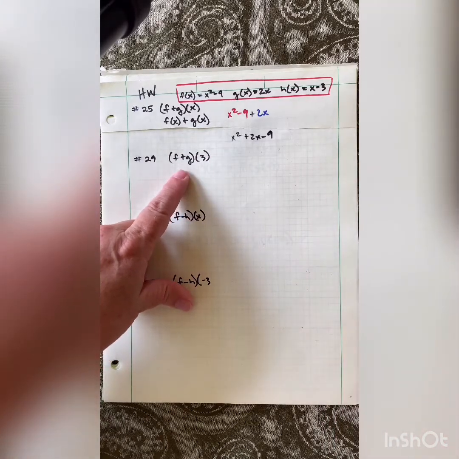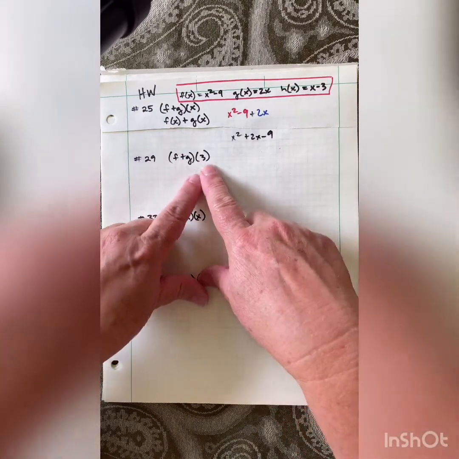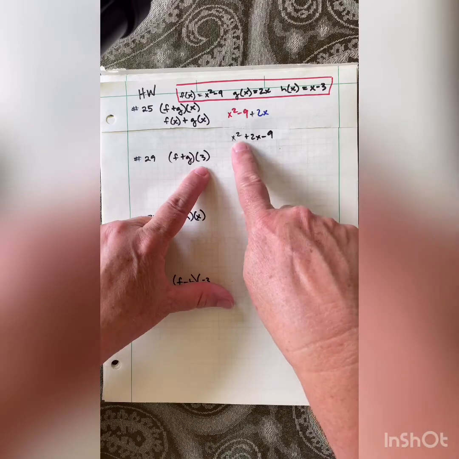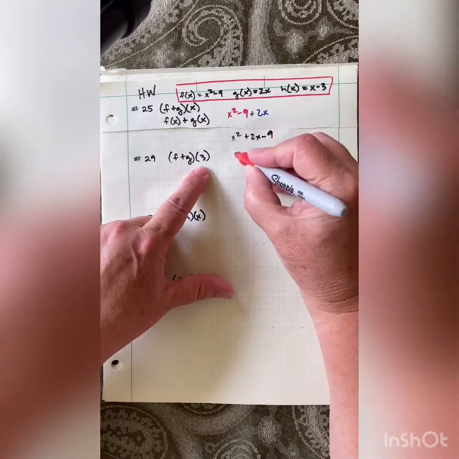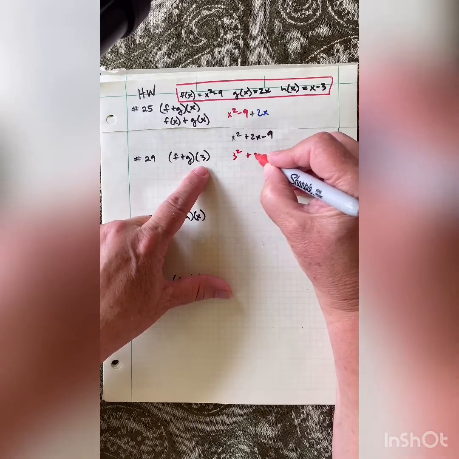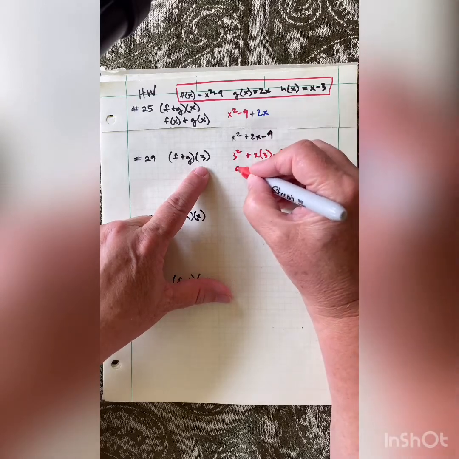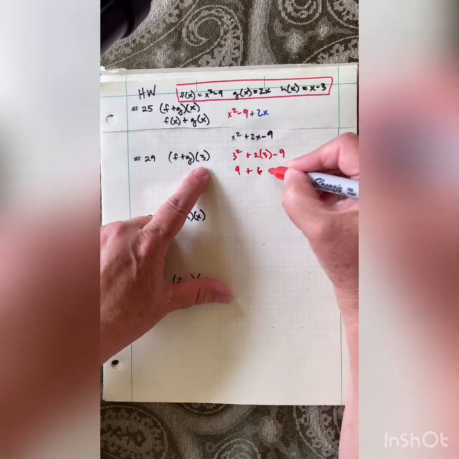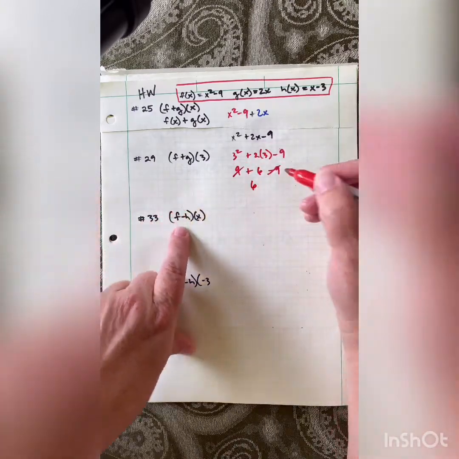Okay, next one here, f plus g of 3. Oh, well, didn't we just find f plus g? So all I have to do now is take that 3 and put it up in here. Every time I see an x, I'm putting a 3 in. So that'll give me a 3 squared plus 2 times the 3 minus the 9. Okay, 3 squared is 9. That'll give me a 6, then a minus 9. Those guys are opposites, so are gone. So my answer to that would be 6.